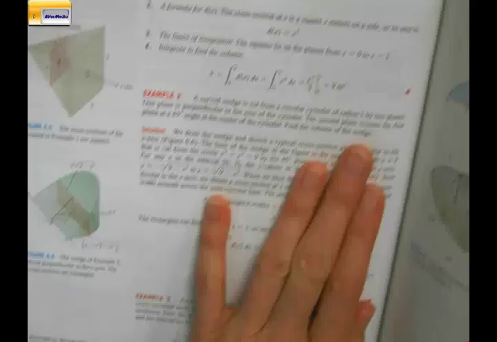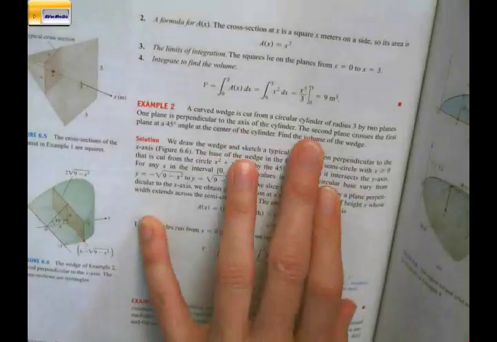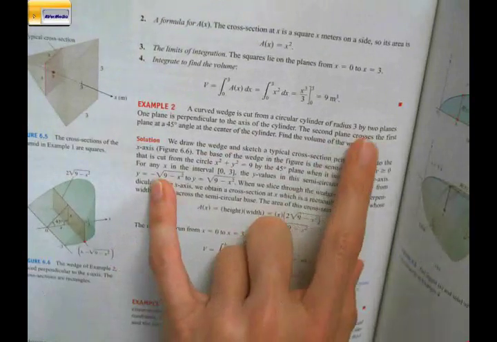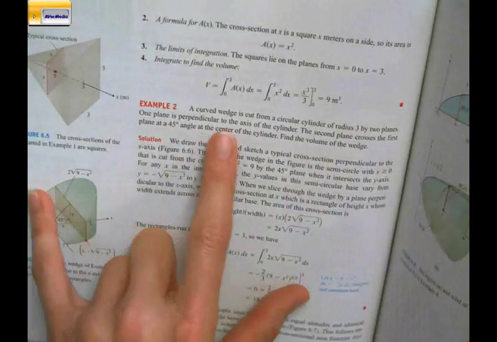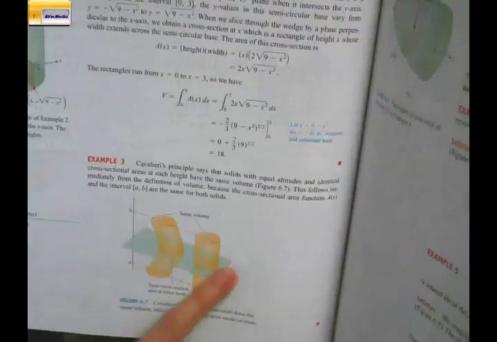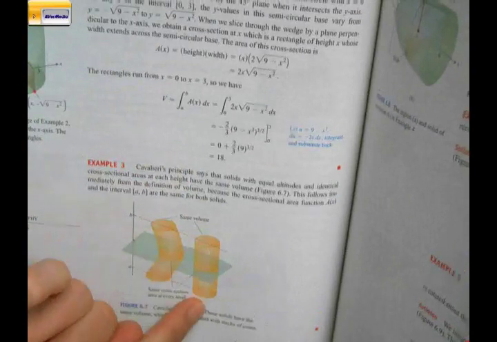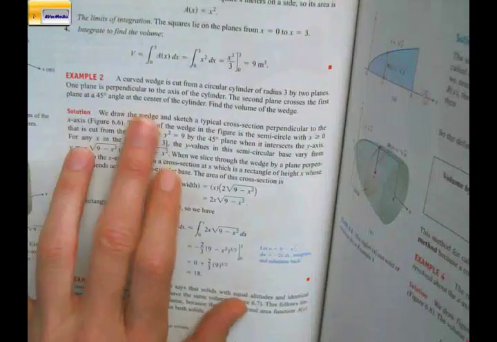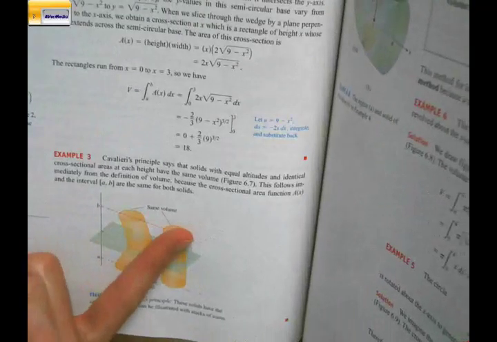Okay, so it says a curved wedge is cut from a circular cylinder. The original cylinder was of radius 3. You're cutting the cylinder by 2 planes. One plane is perpendicular to the axis of the cylinder. The perpendicular plane would be like this green plane, okay? The green plane is perpendicular to the axis of the cylinder. And the second plane crosses the first plane at a 45-degree angle at the center of the cylinder. So if I cut another plane at 45 degrees to the center axis of the cylinder, then I would come up with this wedge. Okay, that's how they get the wedge.